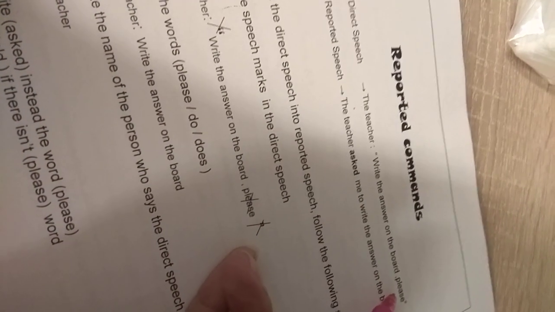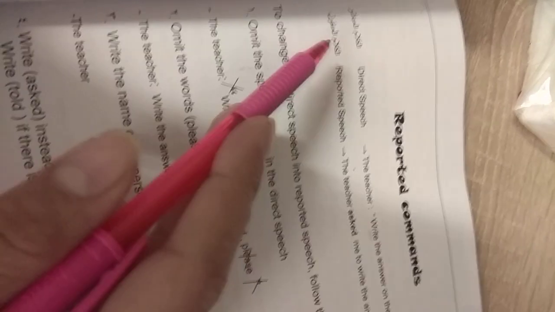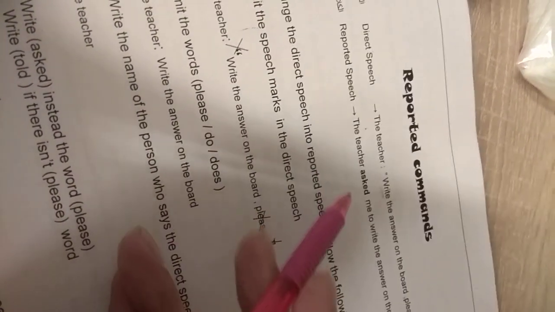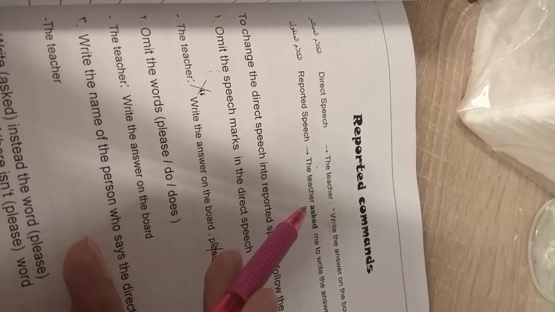Now the steps of reporting these comments from direct comments into reported comments are as the following. The first thing is, look here, we have a direct command. The teacher: write the answer on the board, please. It's starting with the verb write. So it's a command. A direct command comes out from the mouth of the teacher. Now we want to change it into reported speech or reported comments. كلام منقول. The steps are as the following. This is the last answer. Here we want to know how to change this direct speech into indirect speech or reported speech as the following.